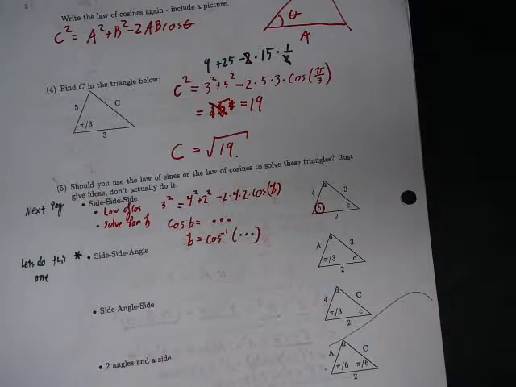Positive things. Positive. And what's the biggest angle you could possibly see? 179-ish. Yeah, almost 180. So the only angles you're allowed to see are between 0 and pi. And maybe you can't actually see an angle of 0. Cosine from 0 to pi looks something like that. How many solutions does cosine is equal to a number have in that interval? 1. So there's no worry about multiple solutions.